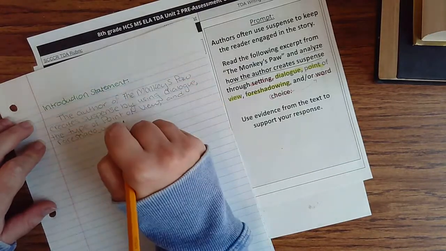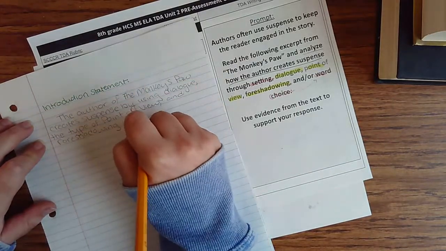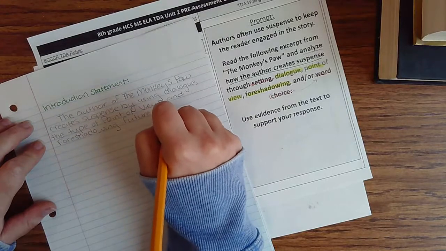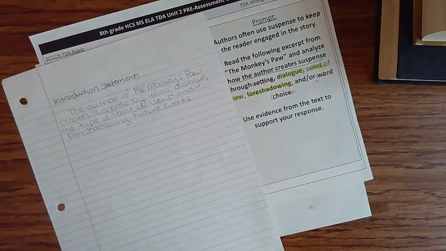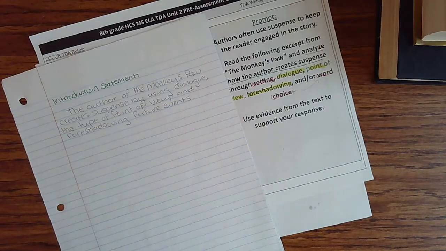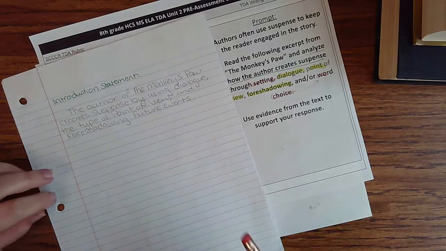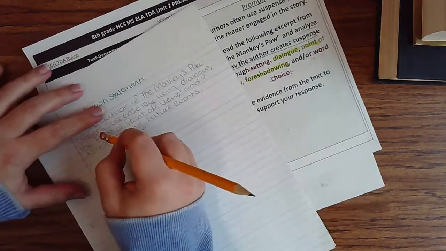Foreshadowing future events. That sounds good. Okay, so that would be all I would use for my introduction statement. The author of The Monkey's Paw creates suspense by using dialogue, the type of point of view, and foreshadowing future events. Now, you could make this more specific, and that's actually something that I'm thinking I'm going to do here.